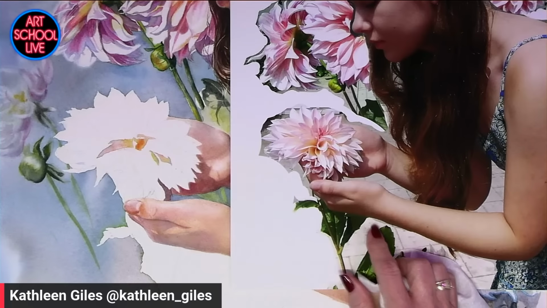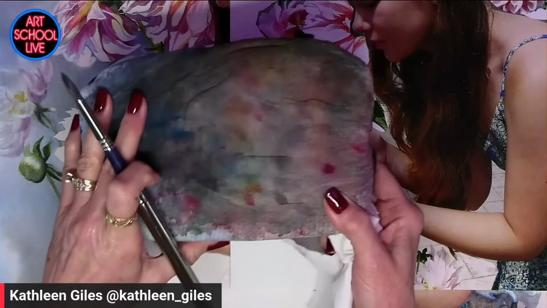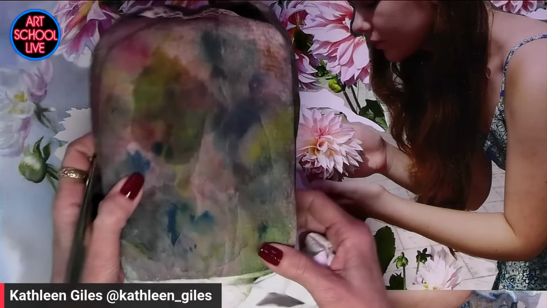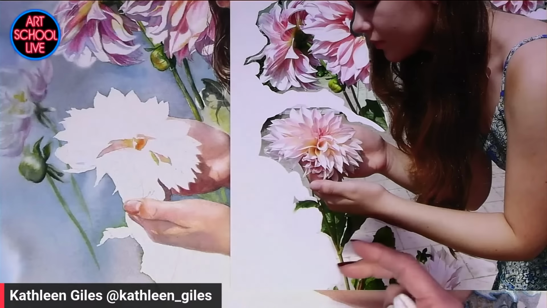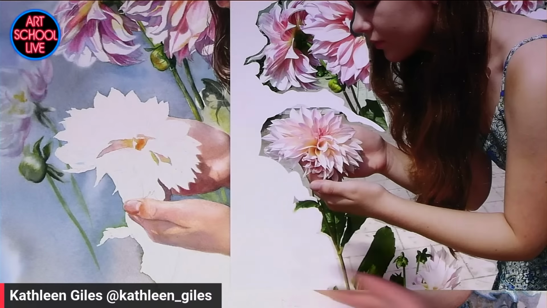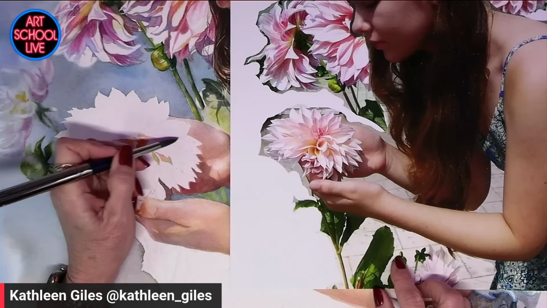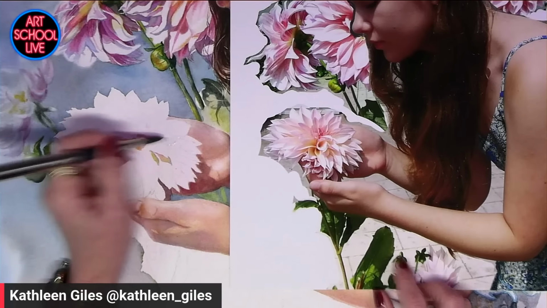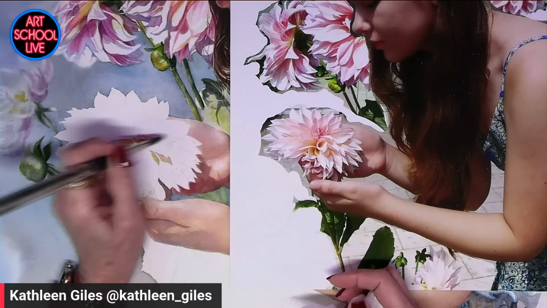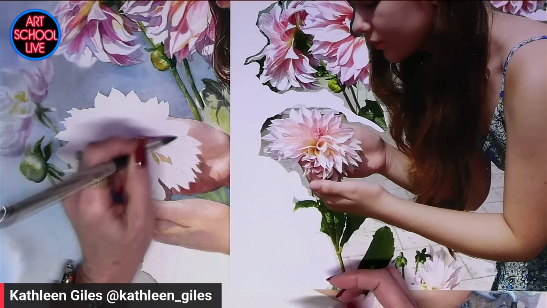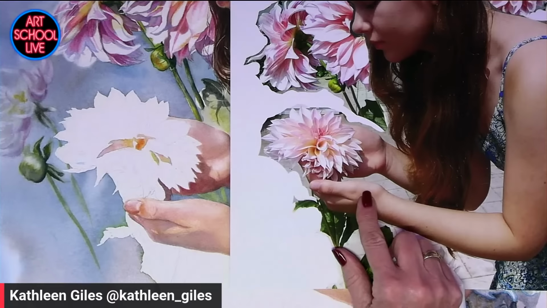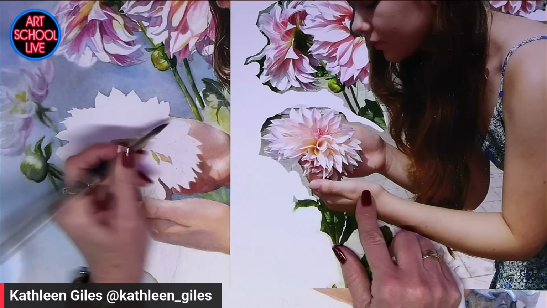Off camera, I have a car wash sponge wrapped in paper towel, and it's been used. It dries out overnight. But I tamp off on this all the time, and it helps me control how much water's in my brush. Because in a minute, I'm going to do a little wet into wet painting, and I need to know how much water's in my brush all the time. It just helps me control it.